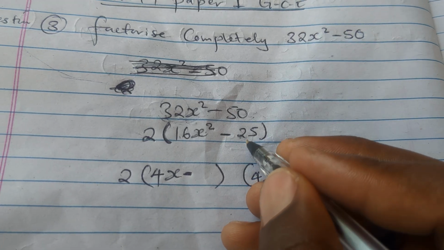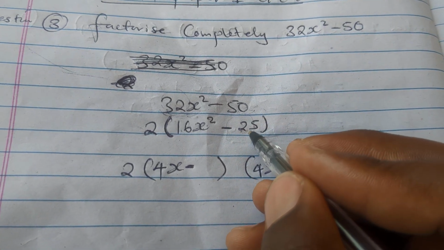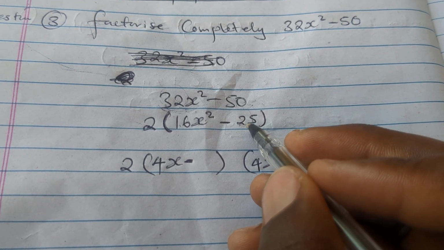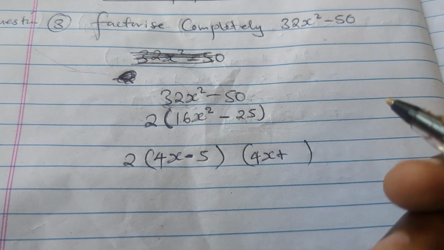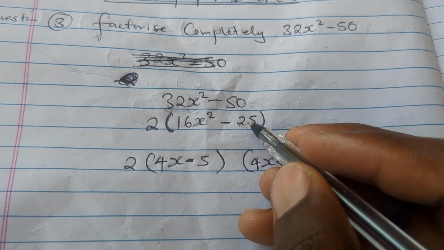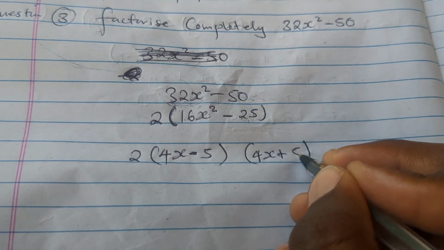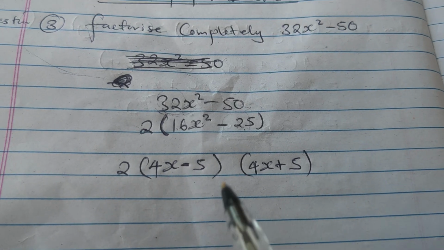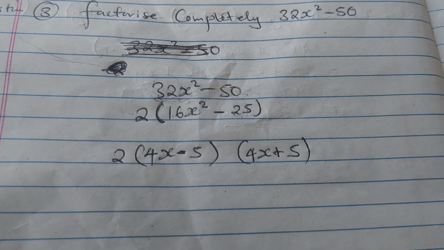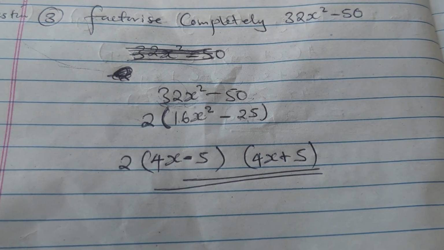Then when you reach this part, look for a number again. A number multiplied 2 times should give you 25, which is 5, as you can see. In this case, this cannot be simplified further, and it ends here. Thank you for watching.